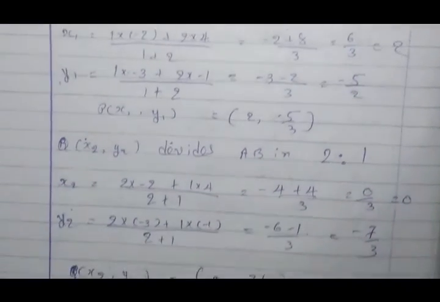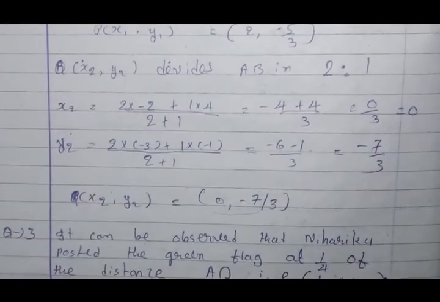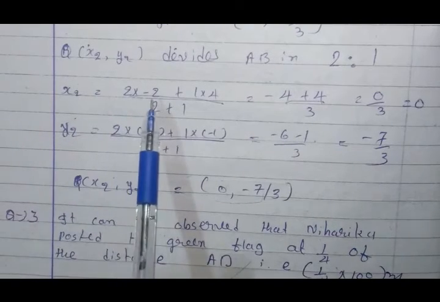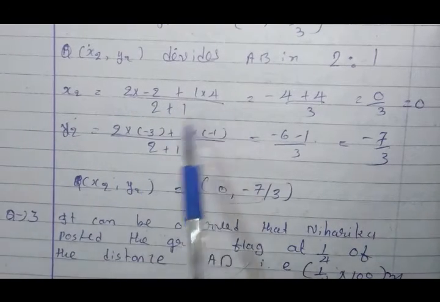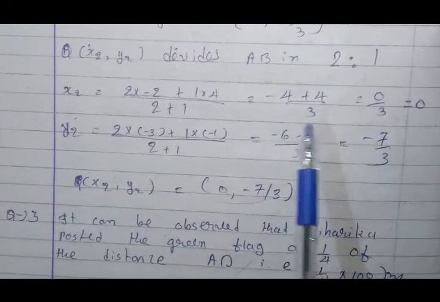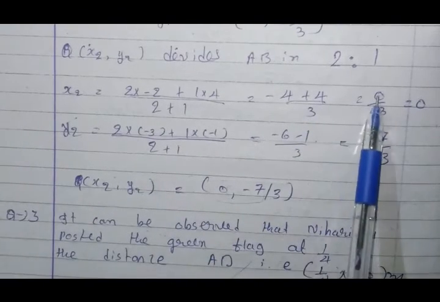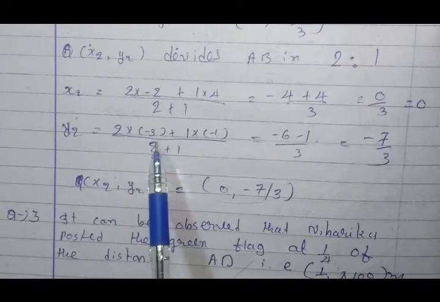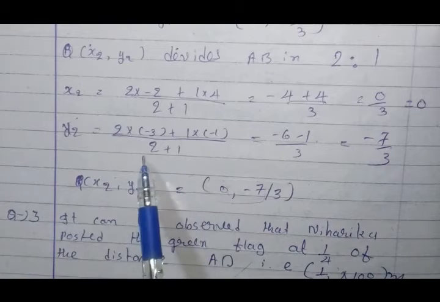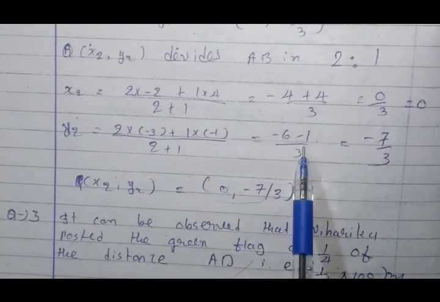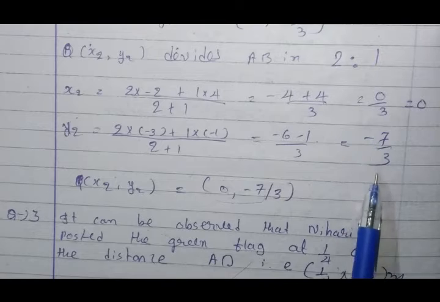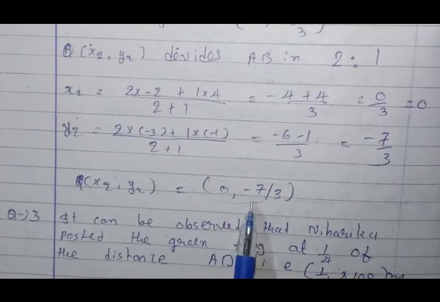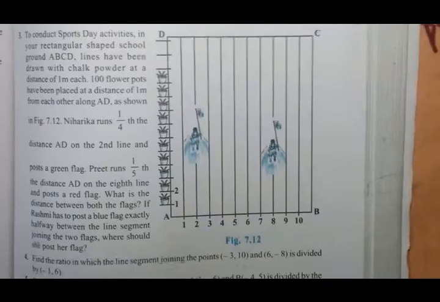In the same way, (x2, y2) divides AB in the ratio of 2 is to 1. So the coordinate x2 is equal to 2 into minus 2 plus 1 into 4 divided by 2 plus 1. So minus 4 plus 4 divided by 3 is equal to 0 by 3 is equal to 0. And y2 is equal to 2 multiplied by minus 3 plus 1 into minus 1 divided by 2 plus 1. Minus 6 minus 1 by 3 is minus 7 by 3. So the coordinate of (x2, y2) is 0 comma minus 7 by 3.